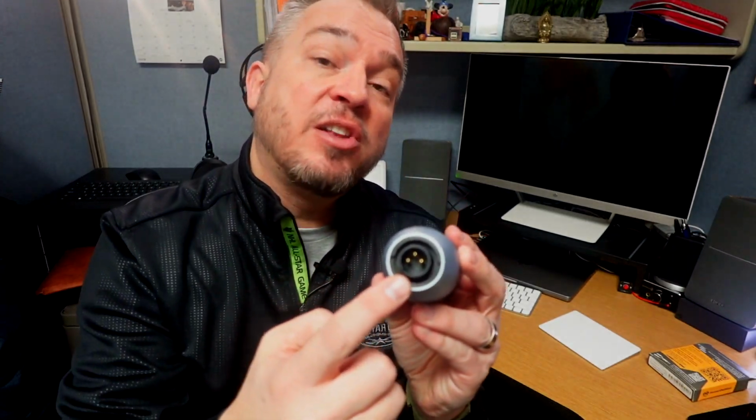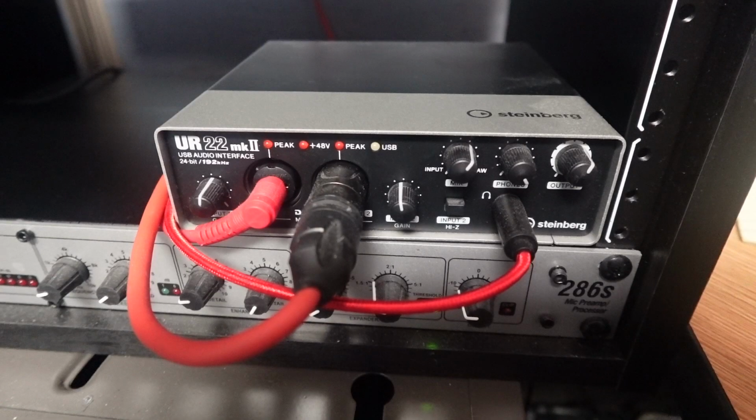First, you'll need a microphone that's capable of interfacing with your computer. This can be a USB microphone, or if you want to use a standard XLR microphone, you'll need a USB audio interface. Next, you'll need a DAW, or digital audio workstation. This is just a fancy term for audio recording software.